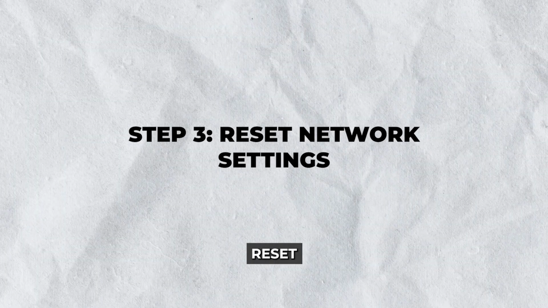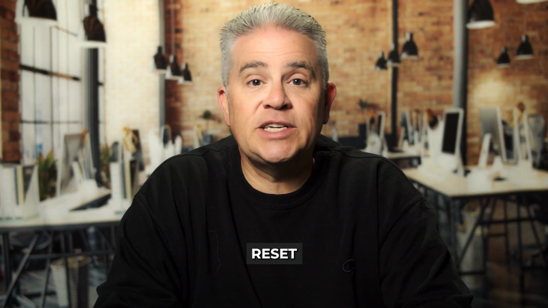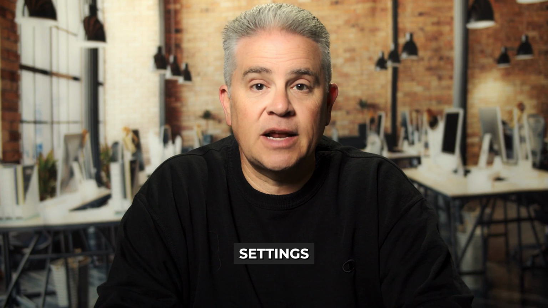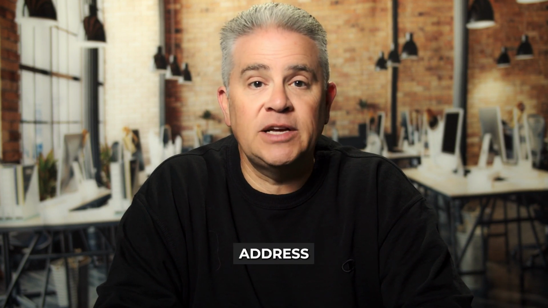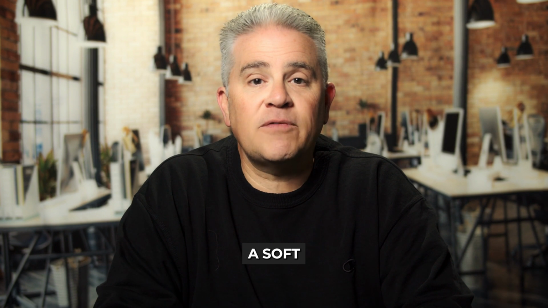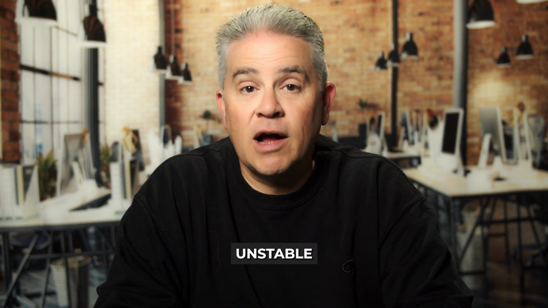Step 3. Reset network settings. If connectivity remains an issue, utilize your PC to reset your Fire TV stick's network settings. On your PC, access your router settings by typing in the router's IP address in the web browser. Perform a soft reset of your router to refresh the connection. On the Fire TV stick, navigate to Settings, Network, Forget Network, and then reconnect it to your Wi-Fi network. This reset often resolves slow or unstable connections.